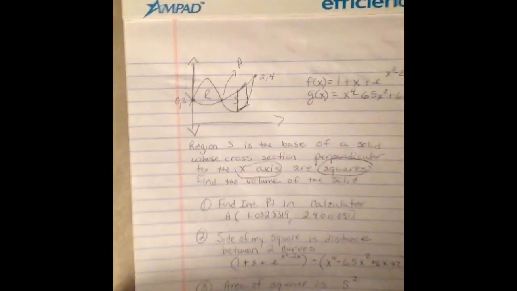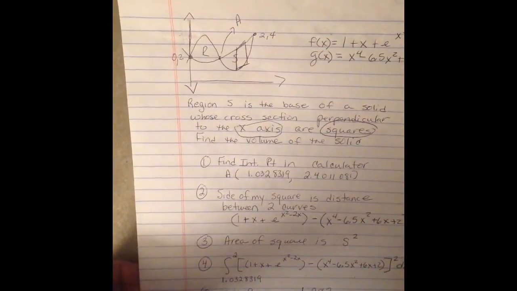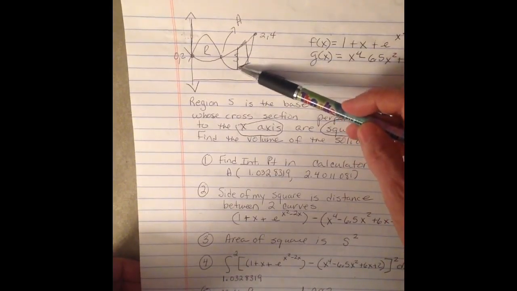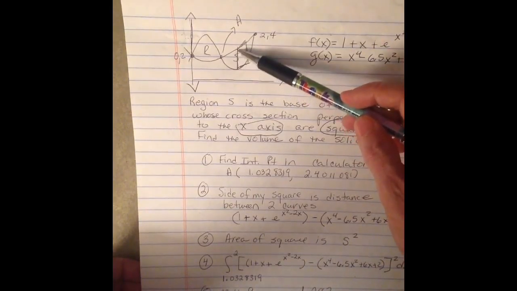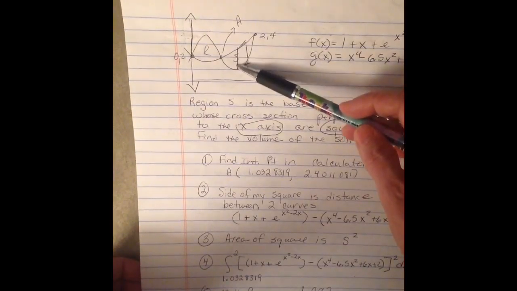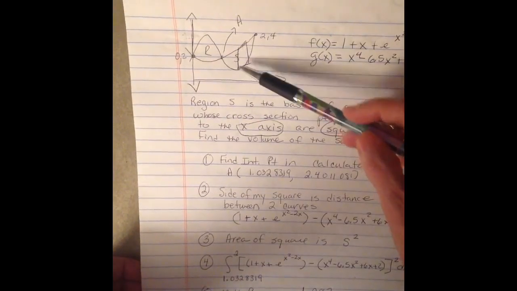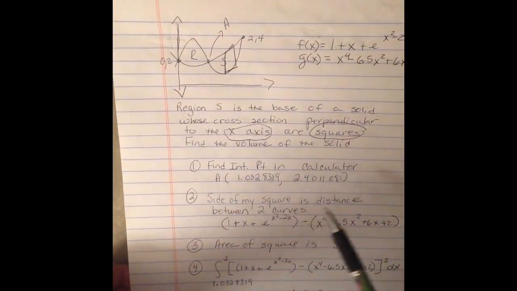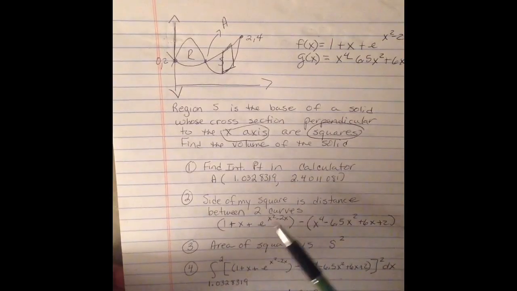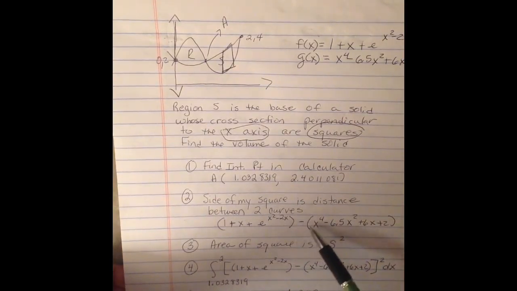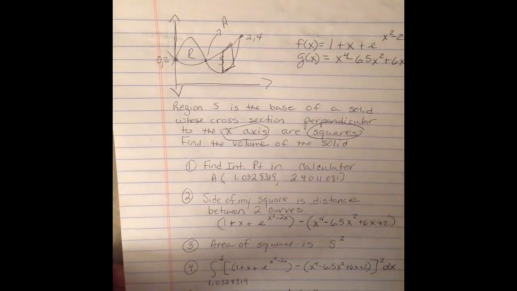Okay, and then what you want to do is figure out the side of your square. So that was the base, and then it went up, if you think in three dimensions. So the side goes from this top function to the bottom function. So therefore your side is represented by 1 plus x plus e^(x squared minus 2x), minus your other function.